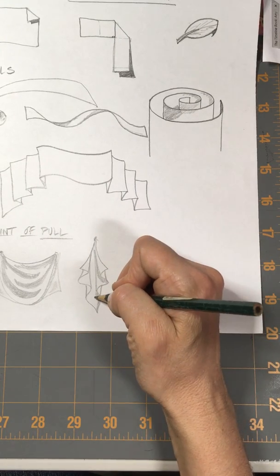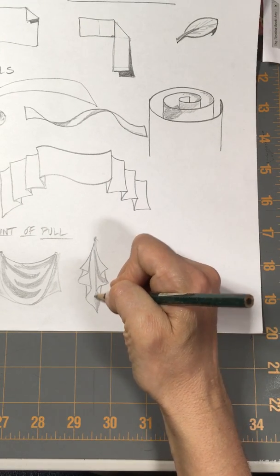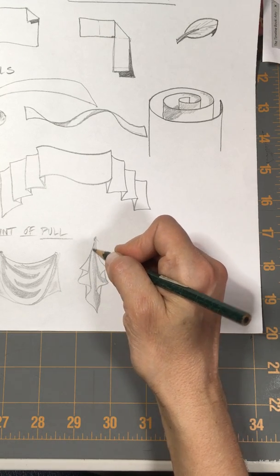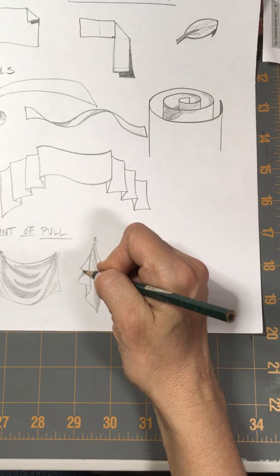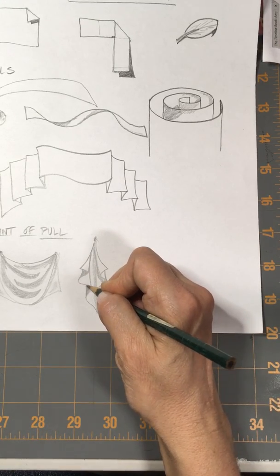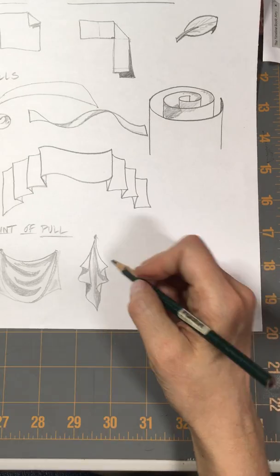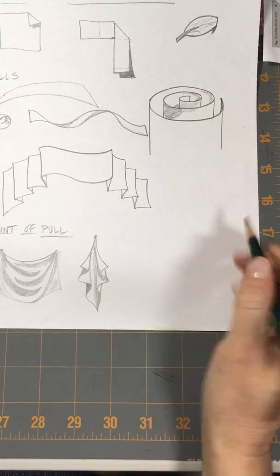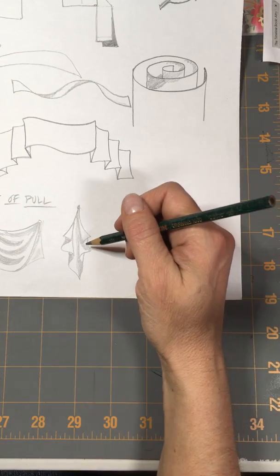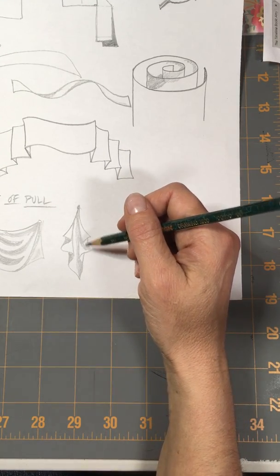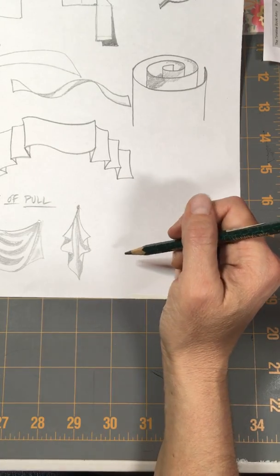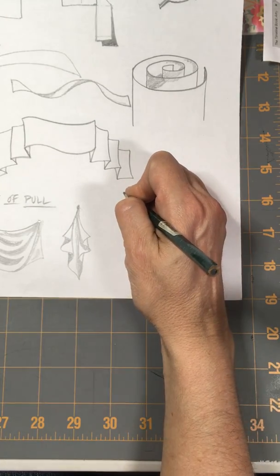If I think it's coming in that direction, really light. Probably pretty dark there, like that. And now I have a towel on a hook, or maybe even something on someone's dress, depending on how it would hang. Okay, let's look at a flag.